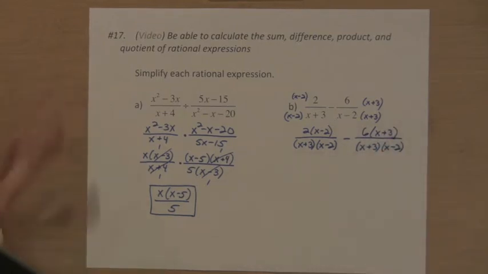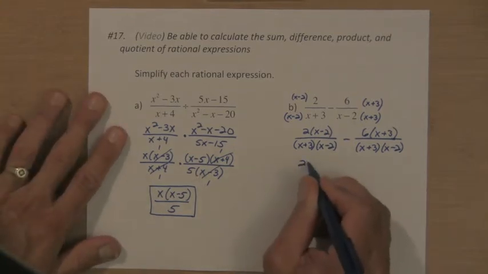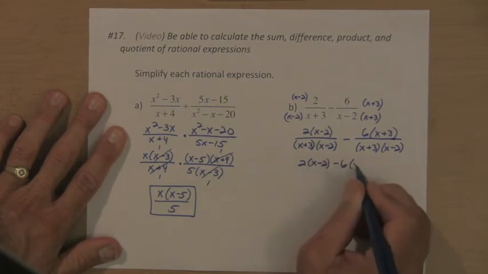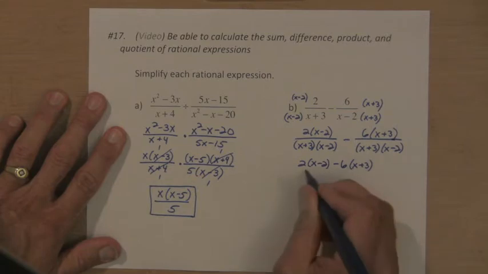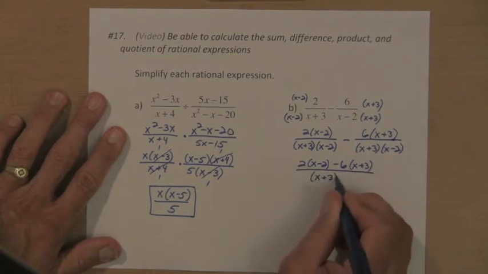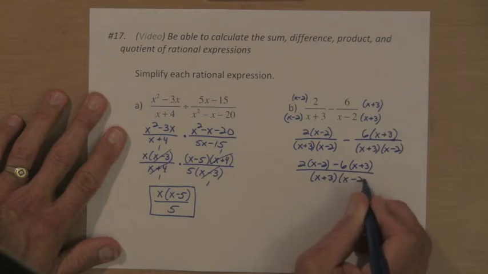So now my work is to simplify the tops of those fractions and subtract them over that common denominator. So I have 2 times the quantity x minus 2 minus 6 times the quantity x plus 3 over my common denominator, and then my job is to simplify this as much as I can.